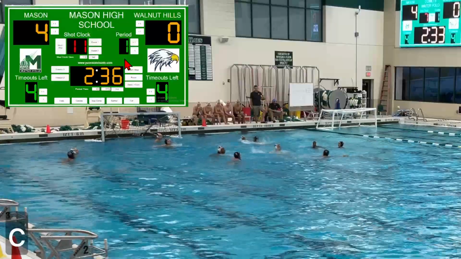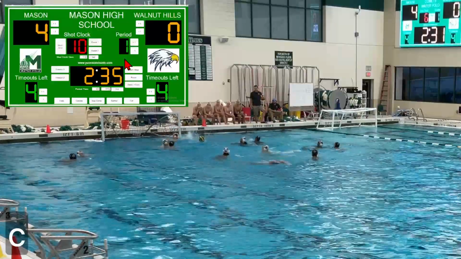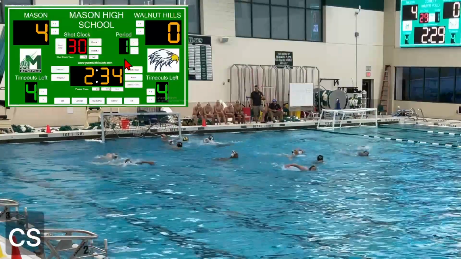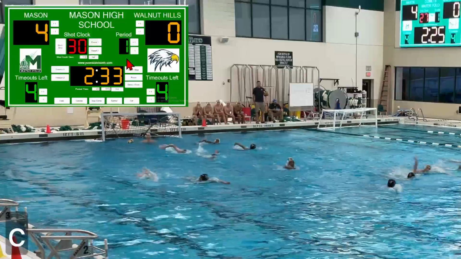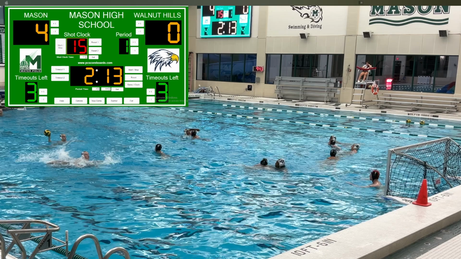Stop the clock. Only 4 seconds to shoot. They shot, they didn't score. It changes possession. And the clock keeps moving. Let's continue again with this play, which is interesting. There's going to be an exclusion, and then there's a guy on 2 meters. Let's play it.